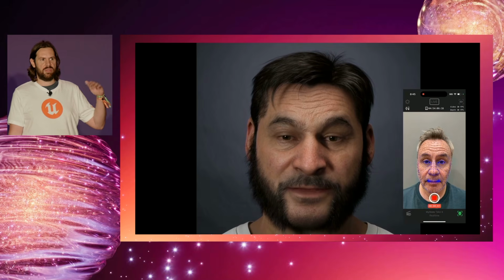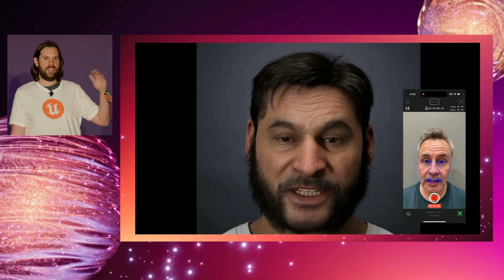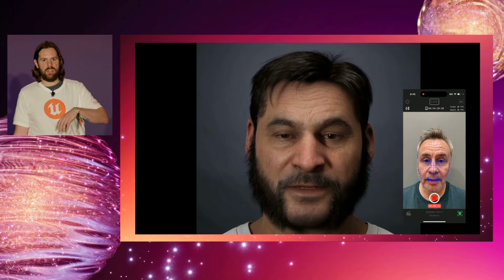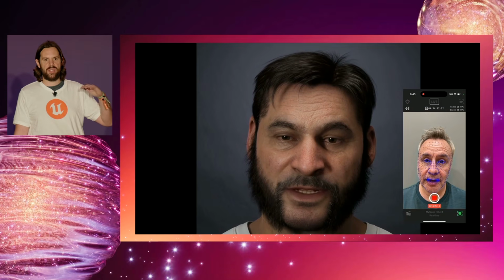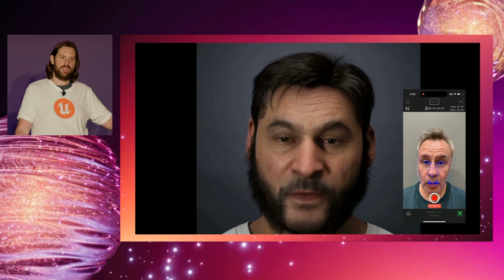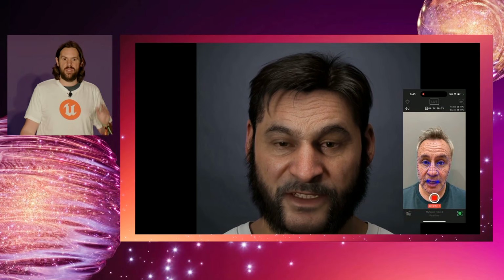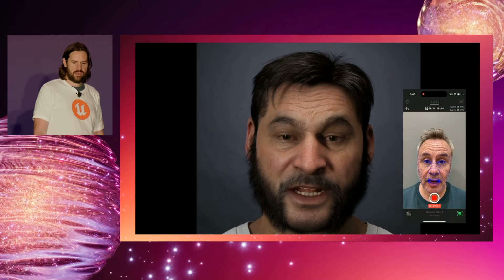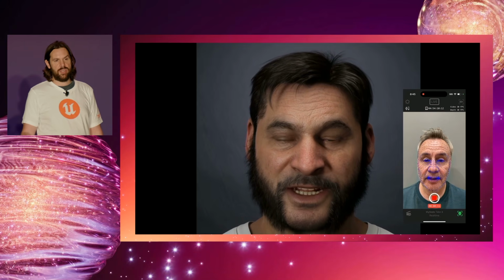So that's one of the things we're really looking at, this idea that you can get real-time previs, but then still do offline processing to really push the quality up if you want to. Or if your use case means you're doing a live stream or something like that, you can push out that live data straight away. The other thing that's worth announcing is that we are releasing an Android LiveLink Face.